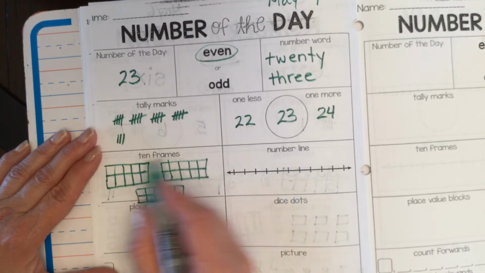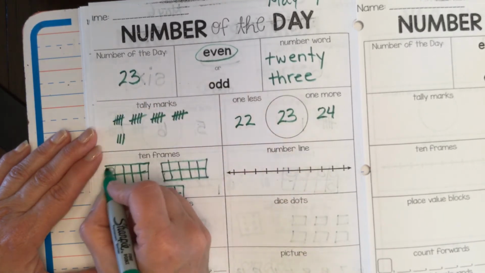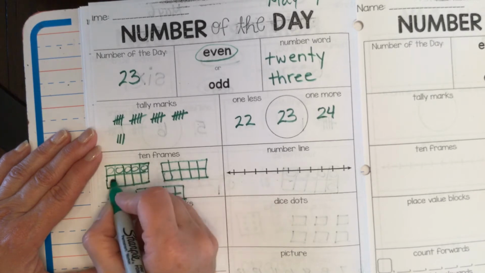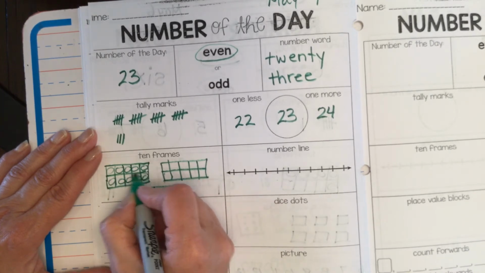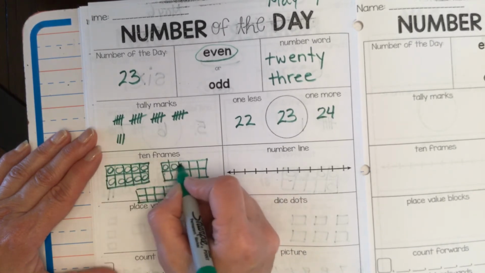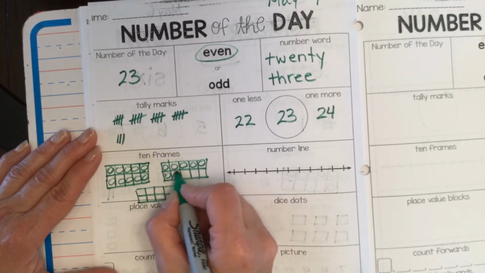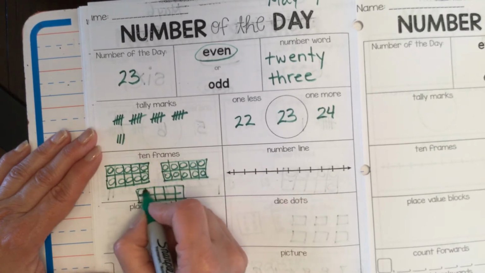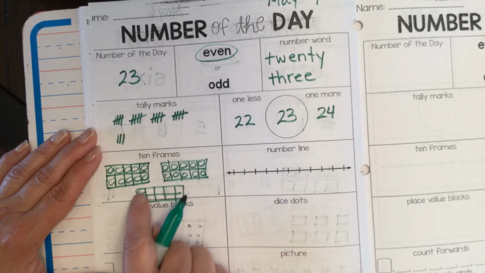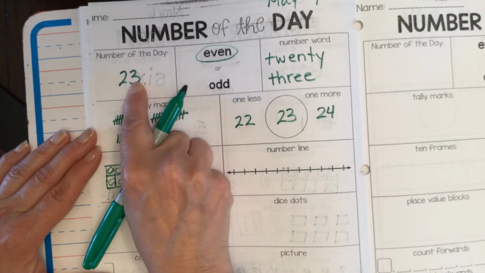And then I'm going to quickly fill in my 20, which is 2 full 10 frames. The fastest way, my friends, is with those nice solid circles. You can use a crayon or a colored pencil for this. Your markers, if they don't go through. On this last 10 frame, I just need 3.